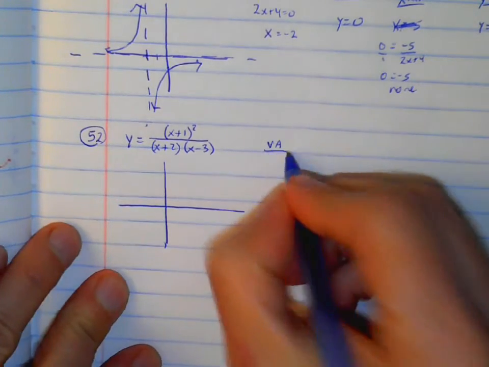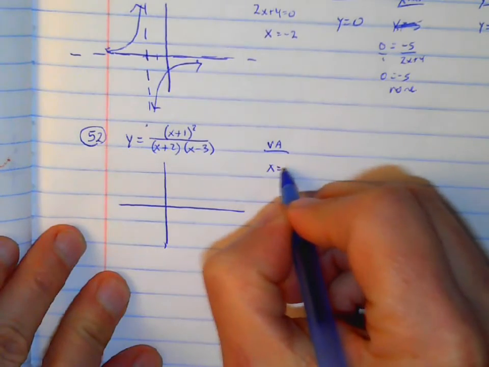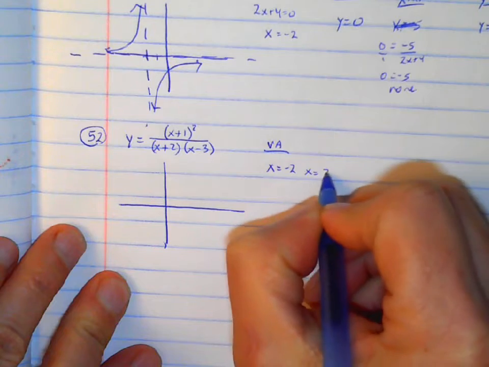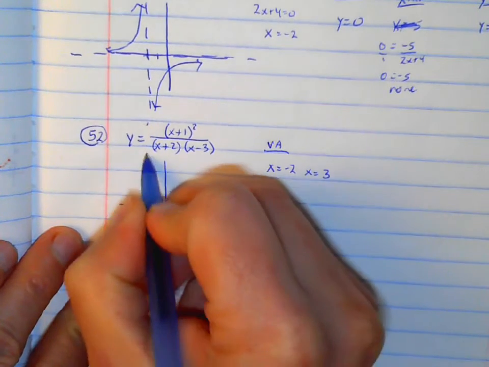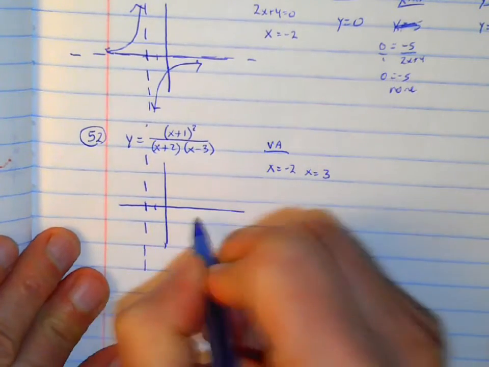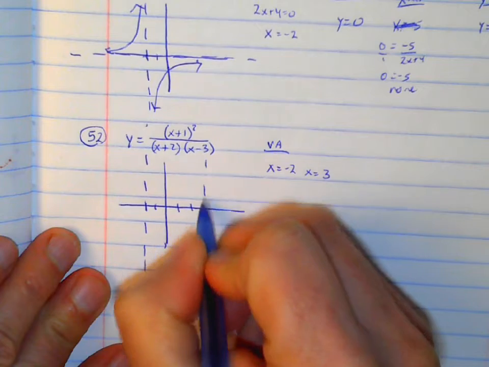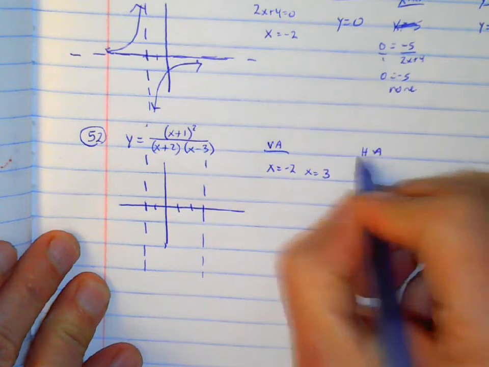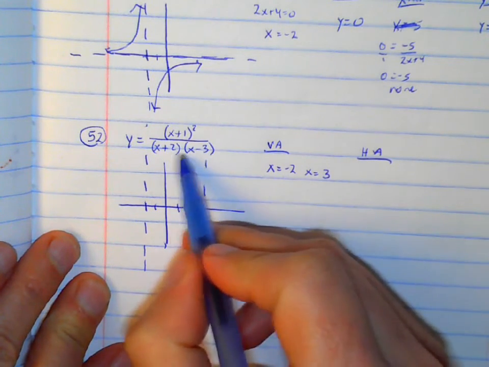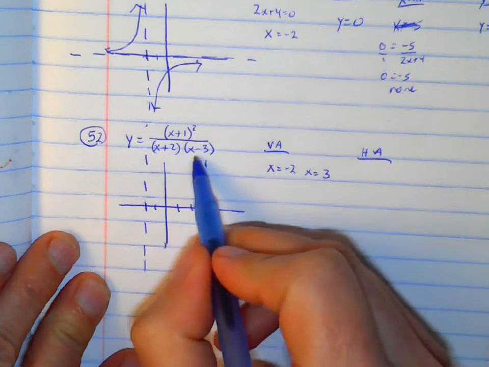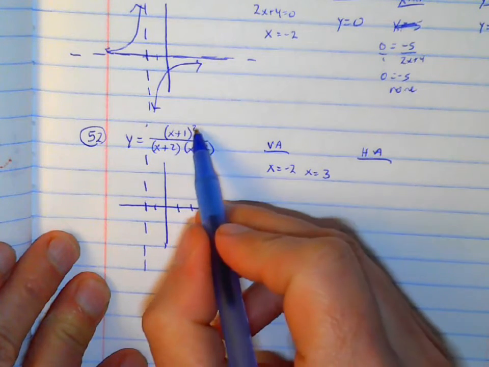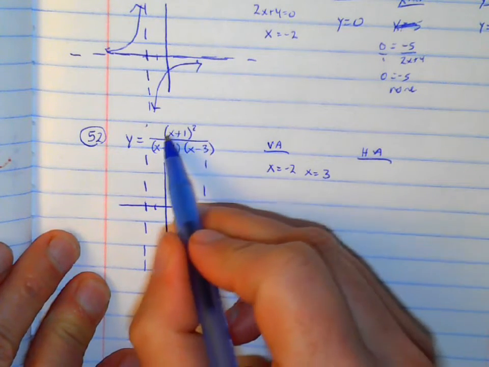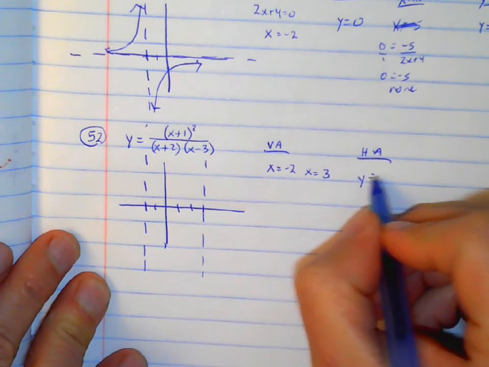52. Set the bottom equal to 0, you get x equals -2 and x equals 3. For the horizontal asymptote, okay, this would be an x squared. That would also be, okay, so if I multiply that, it'd be x squared, right? Multiply x plus 1 times x plus 1, it'd also be 1x squared. So 1 over 1 is at 1.